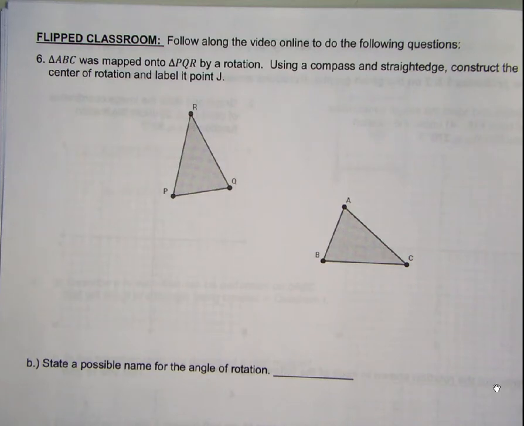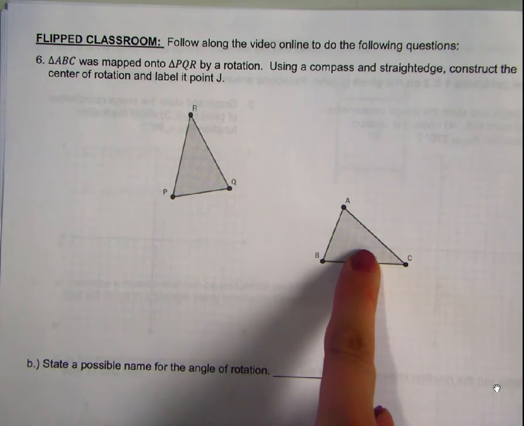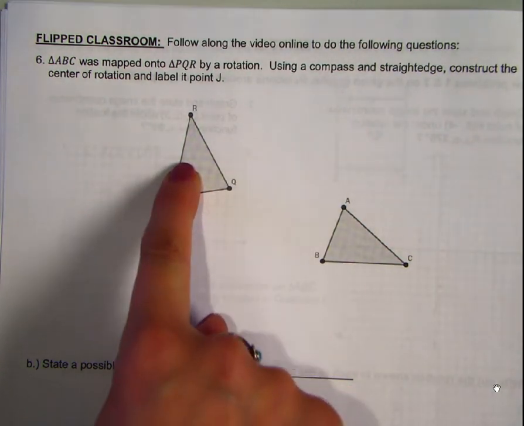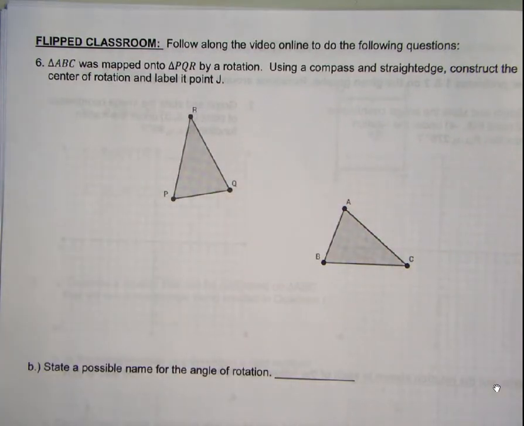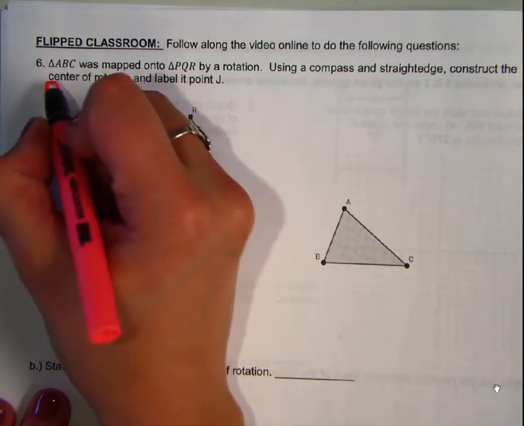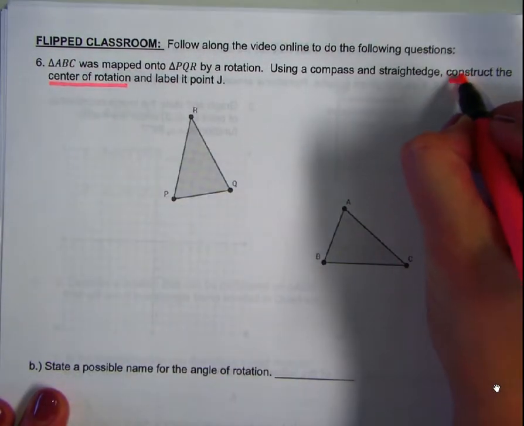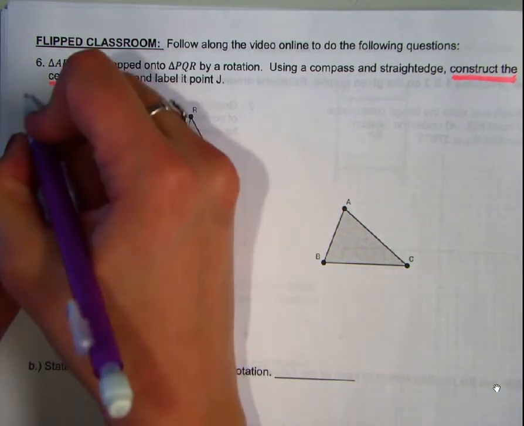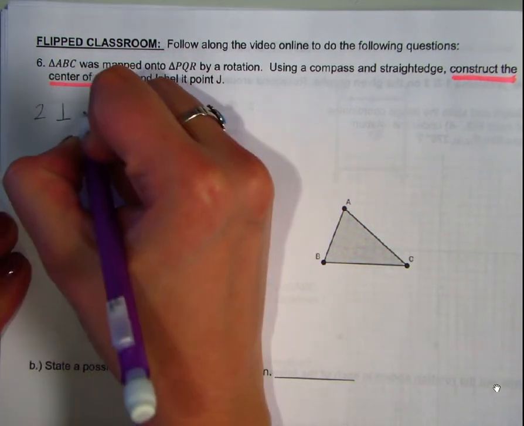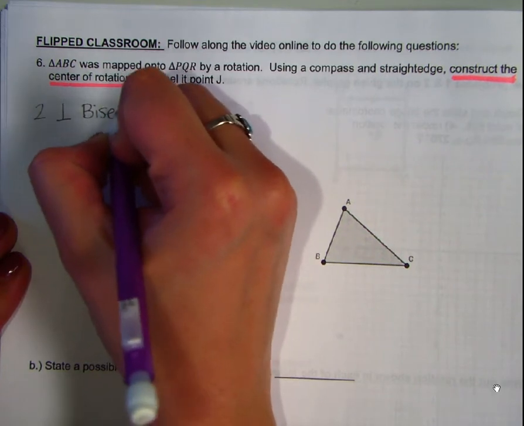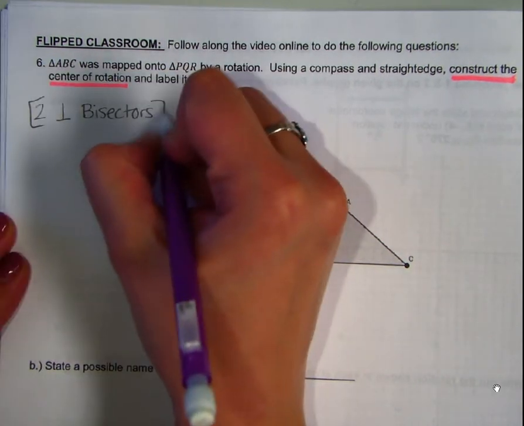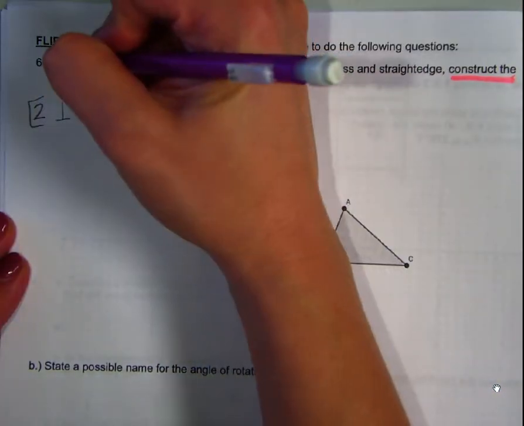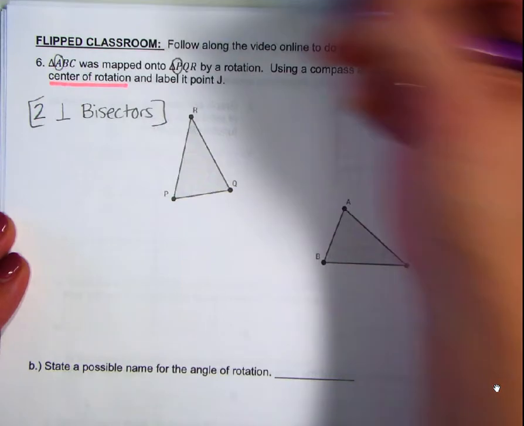Triangle ABC was mapped onto triangle PQR by a rotation. Using a compass and straight edge, construct the center of rotation and label it point J. To construct the center of rotation, we will do 2 perpendicular bisectors. To do a perpendicular bisector, we will need to connect corresponding points to make a line segment.